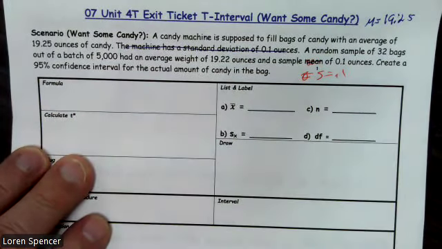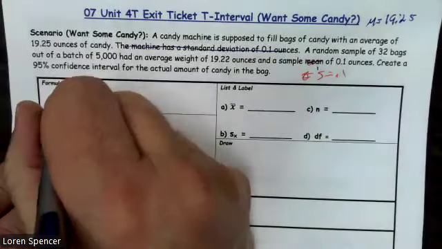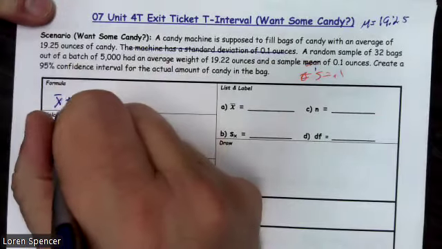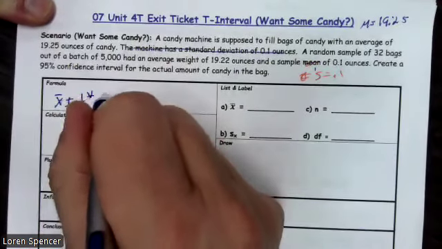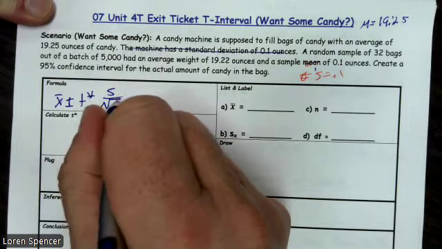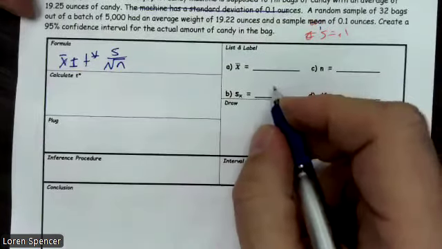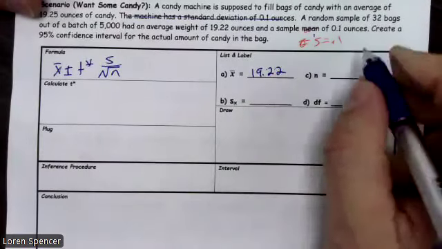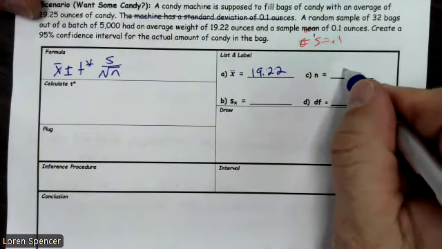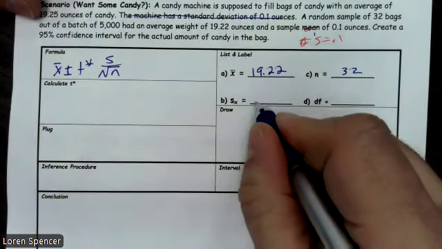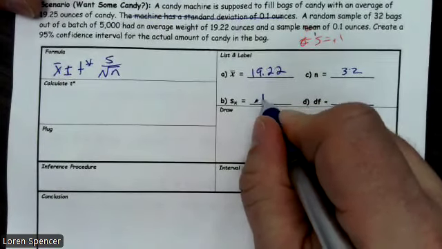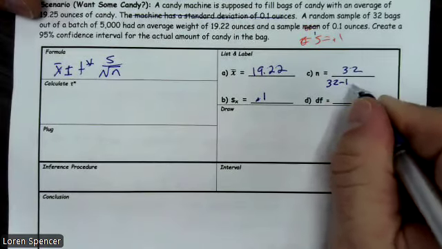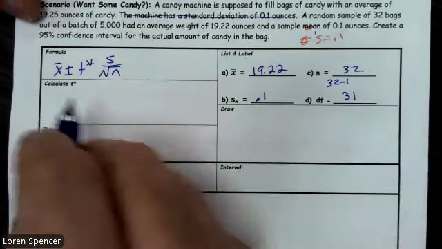All right, so the very first thing we need to do is write our formula. Our formula: x bar plus or minus t star s divided by square root of n. x bar in this case was 19.22 ounces. n, they told us, was 32. Standard deviation, they said, was 0.1.